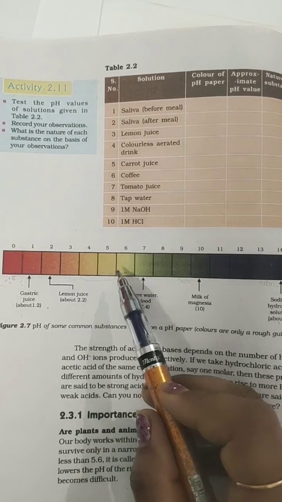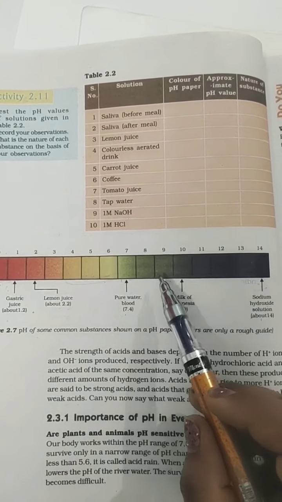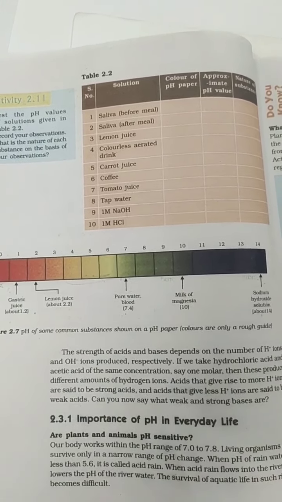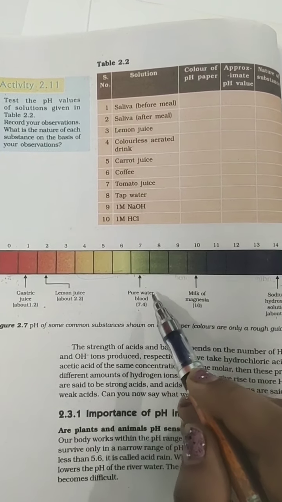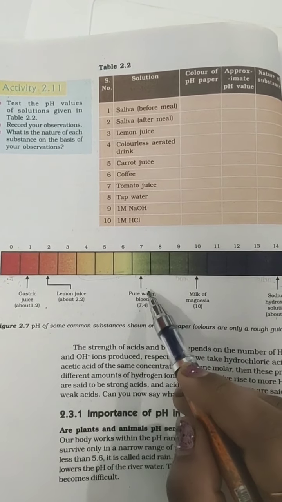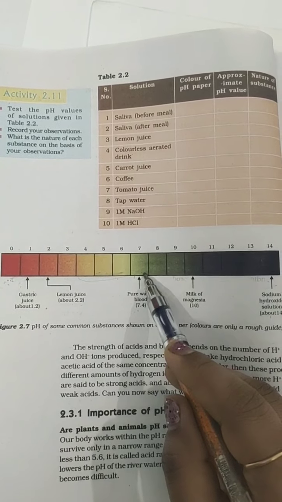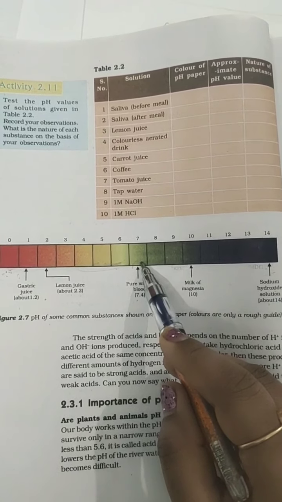If the color changes to slight yellow, that means it is a weak acid. And if the color changes to a dark green or slight bluish shade, that means it's a weak base. So pure water is very, very neutral. That is, the pH will be 7.4. It is neutral. And the value of blood also is neutral. So blood is neutral and water is also neutral.